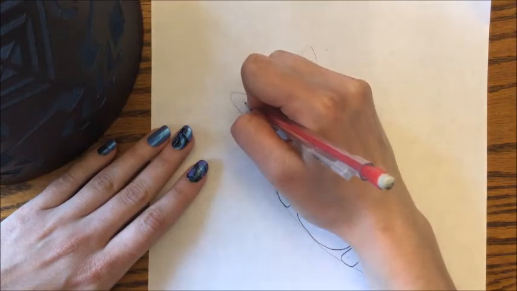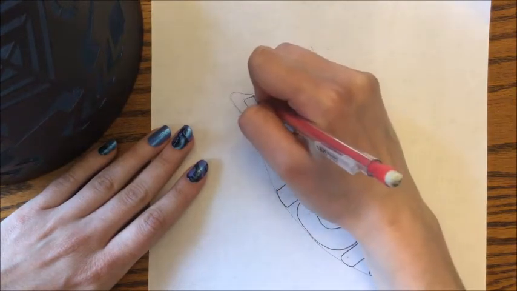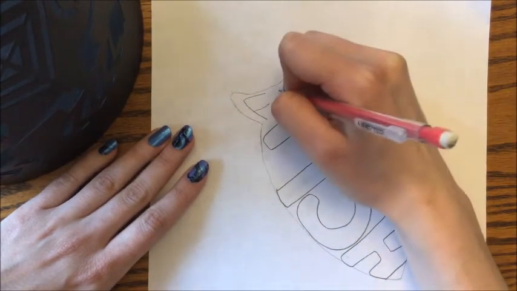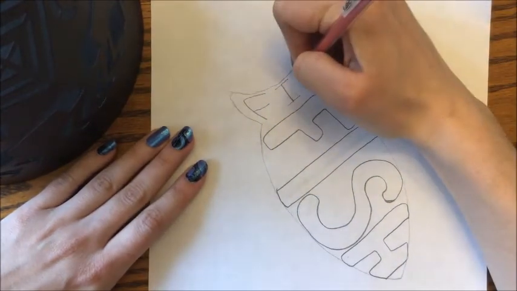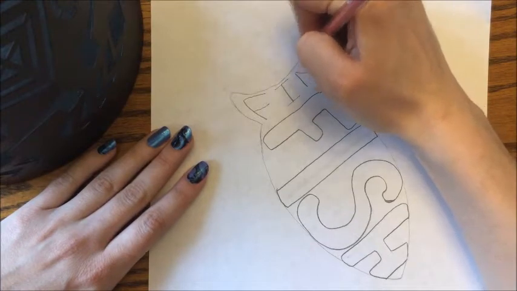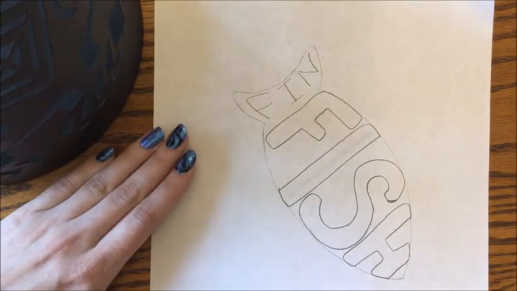So I'm going to do the letter F and fit it inside the fin shape, like that, fin.